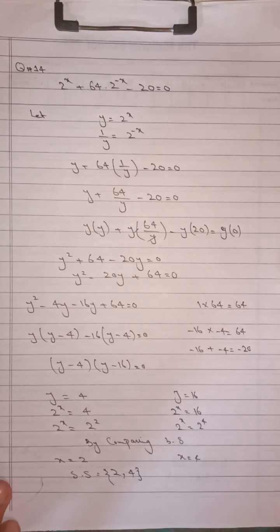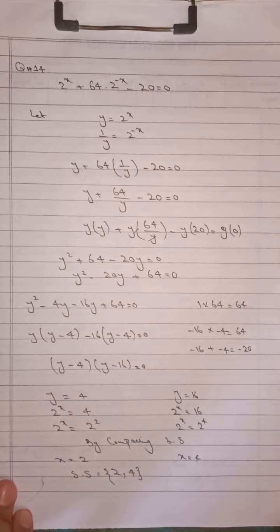So I hope you understand question 12, 13 and 14 of exponential equations, and inshallah in the next lesson we will complete this exercise number 1.3 and move on to exercise number 1.4.